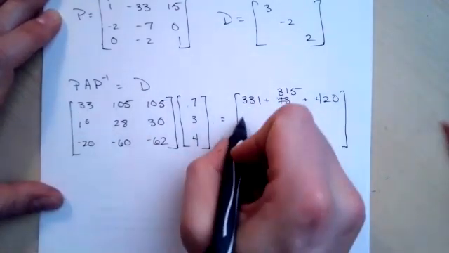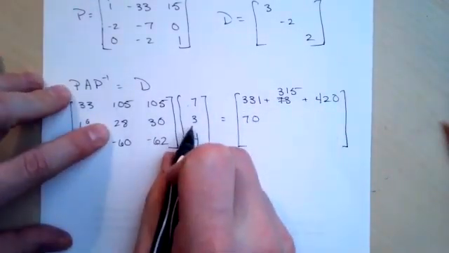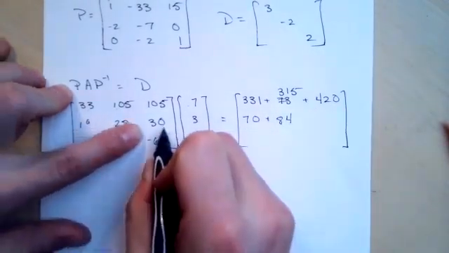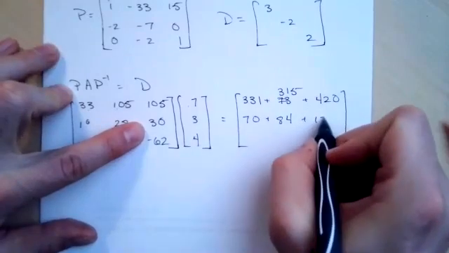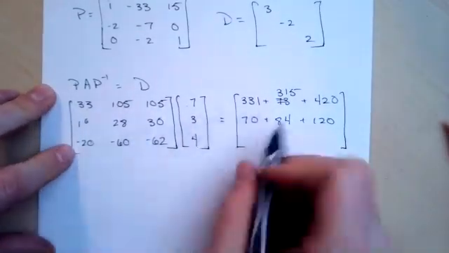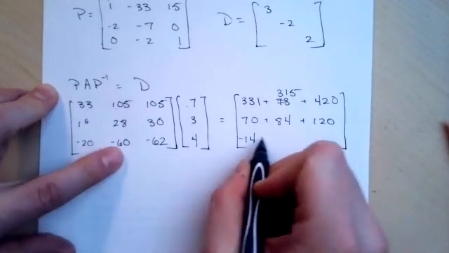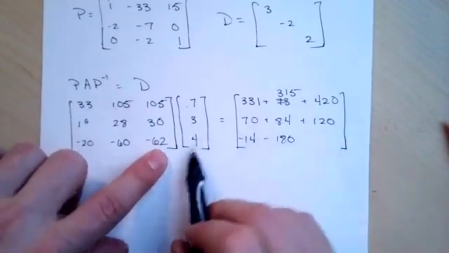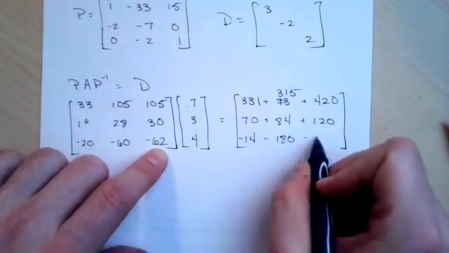And then let's see, we'll have 70. 3 and 28 is going to be 60 and 24, so 84. And then 4 and 30 is 120. We've got negative 140, negative 180. And then let's see, negative 248.